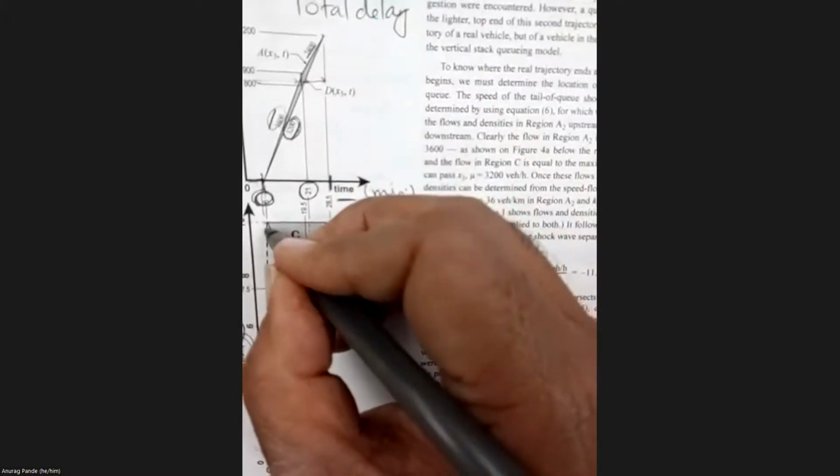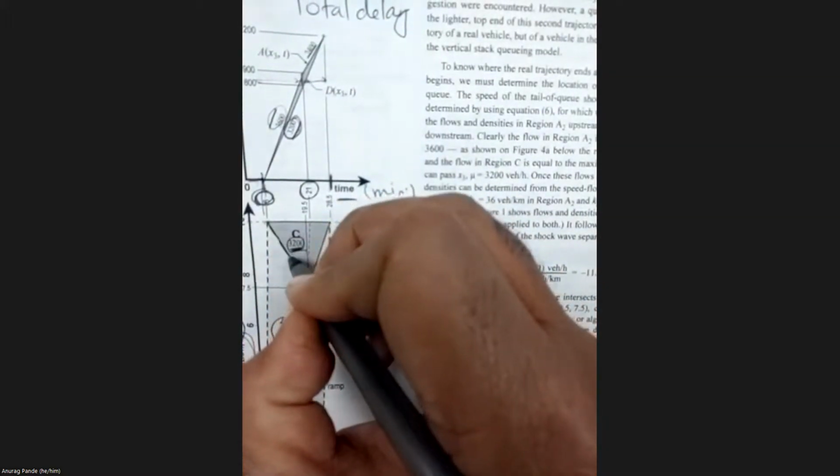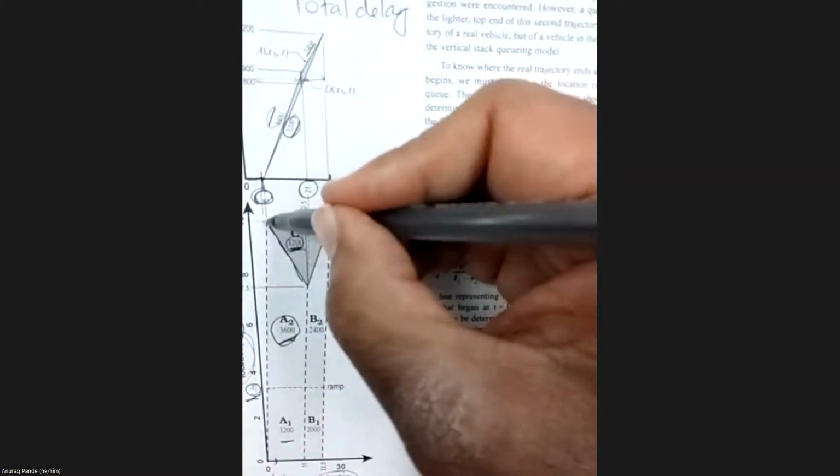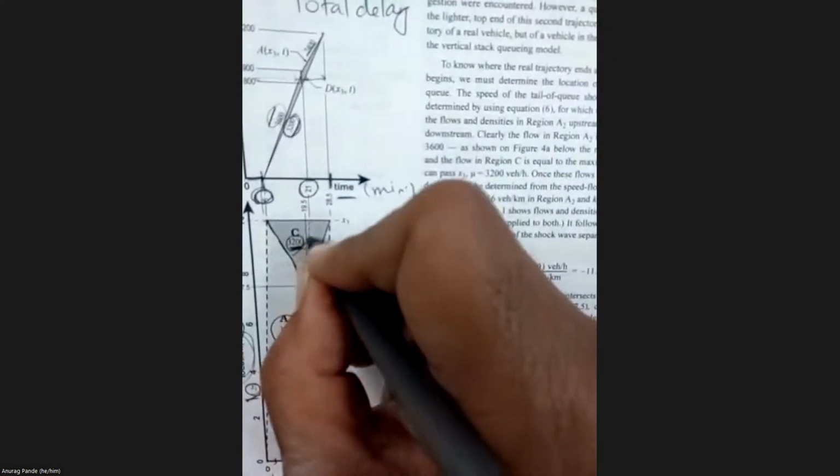Now, I want to find the speed of this shock wave. I want to find this shock wave that separates the regime with this 3,200 flow and this 3,600 flow. How do I get that? We remember we derived the equation for the shock wave, right? UW is, if you recall, Q2 minus Q1 over K2 minus K1. So if I know the two regimes, I can find the speed at which the boundary between them moves.